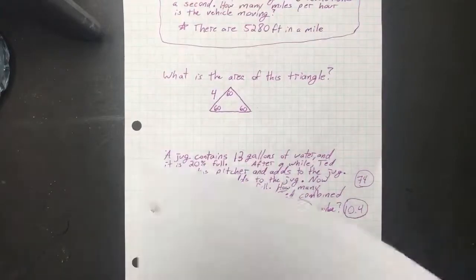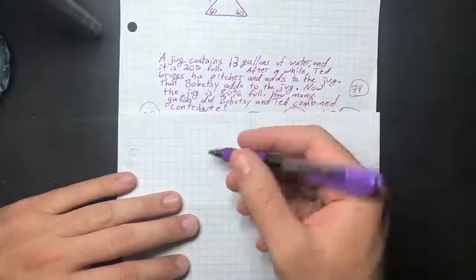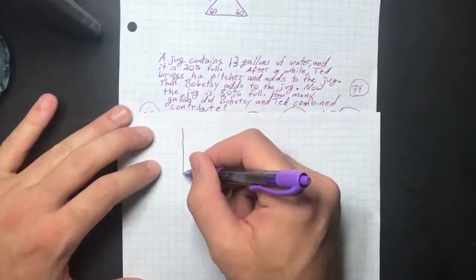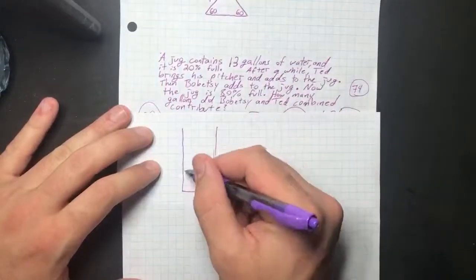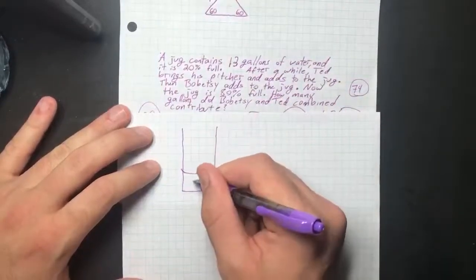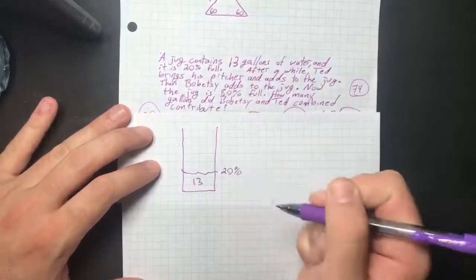Check it out. All right, so let's go into this problem and talk about how to do this one. I love diagrams. I'm a big fan of diagrams. So I'm just going to build a jug here. And a jug contains 13 gallons of water. This is 13 gallons and it is 20% full, right?